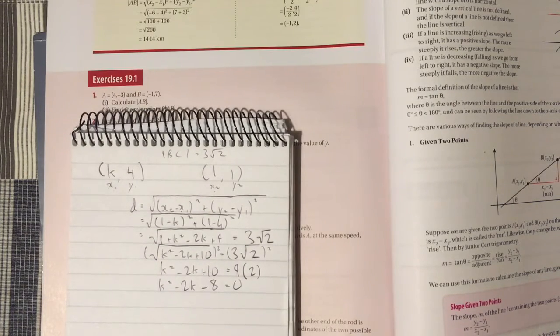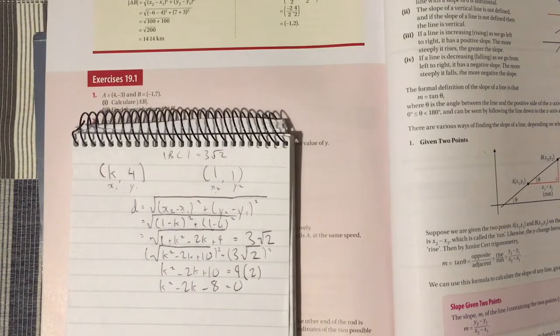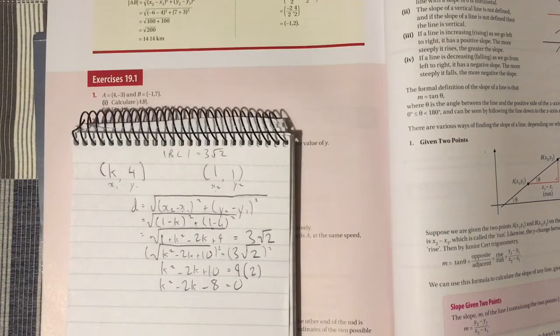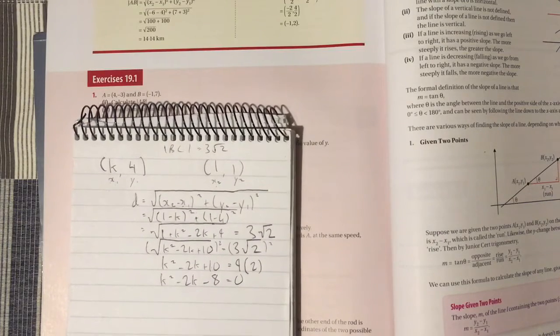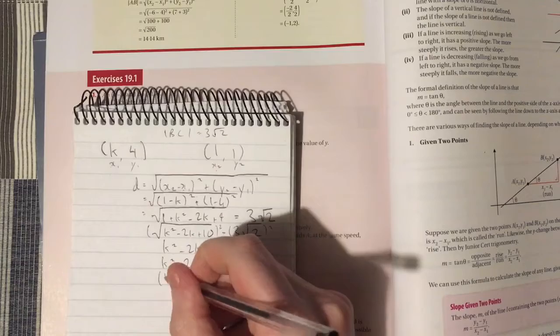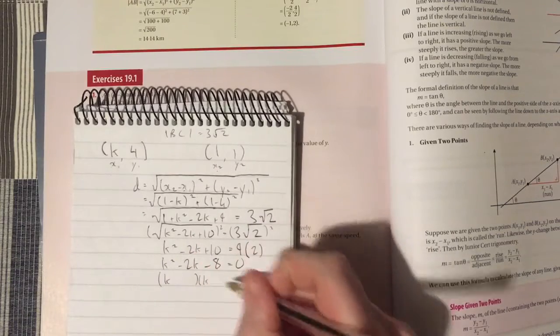So I'm looking for two values of k here. I end up with a quadratic, so solve this however you like: the quadratic formula, trial and error, whichever way you're most comfortable with. I'm just going to do it by trial and error.